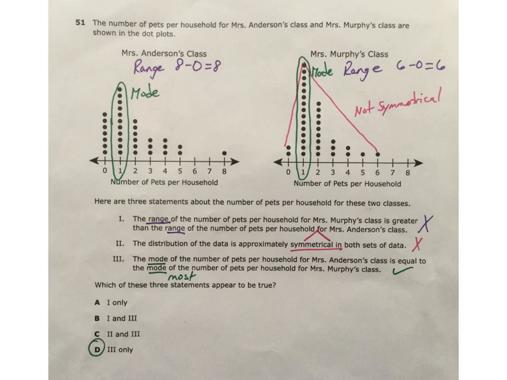All right, so now we're just comparing range and mode and all that mess. Remember, mode is most. Mode means most. So you're looking at this, the tallest one, there's a whole bunch of ones. And on this one, there's a whole bunch of ones also. So the mode is the same for both. I'm sorry, the mode is the number one for both.